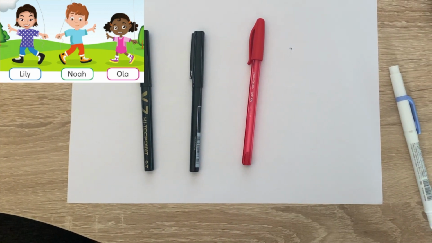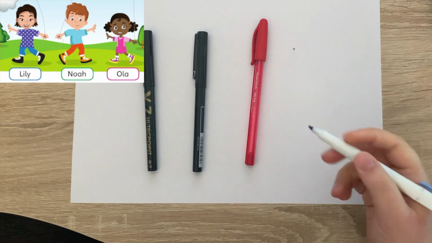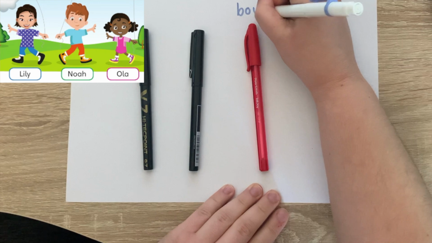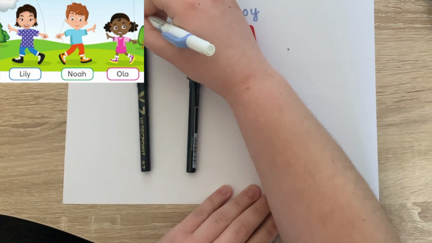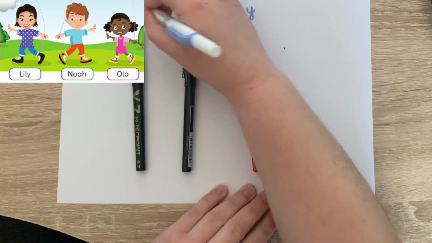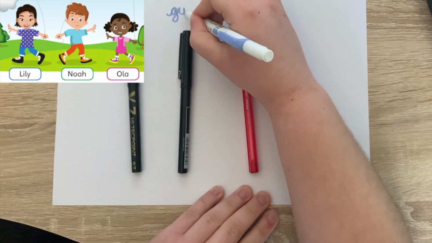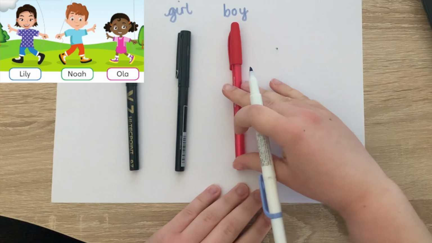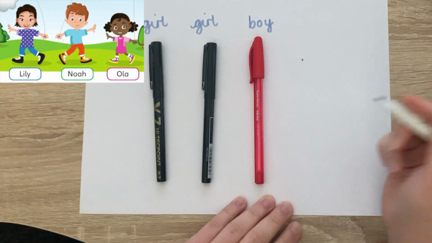So how would we work out what fraction of children are boys? Well, we've got 1 boy here, and then we've got a girl and a girl. To find our denominator, we need to work out how many parts there are in total.